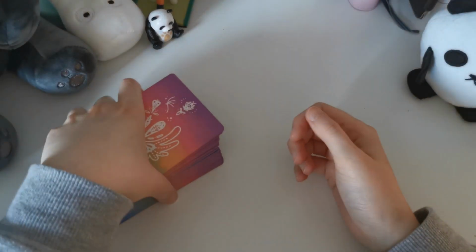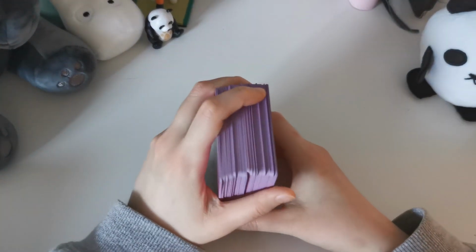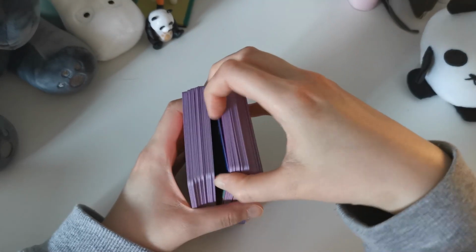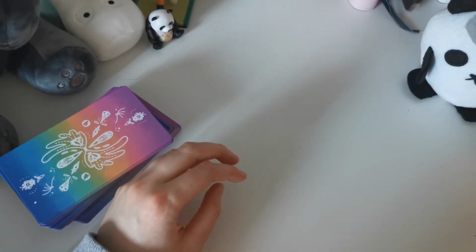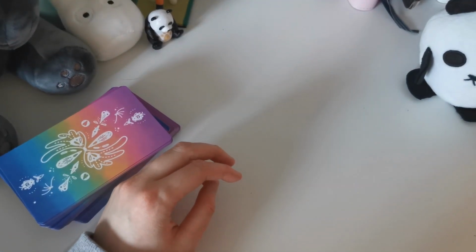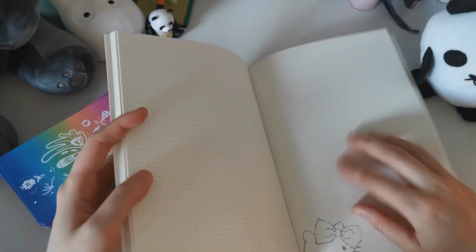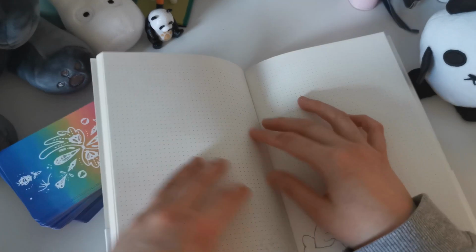A couple of other things obviously you can do. I think that's the last thing I want to mention, is journaling. Let's say you're journaling, let me just grab a random notebook. You open a page and you're just like, what do I focus on today?